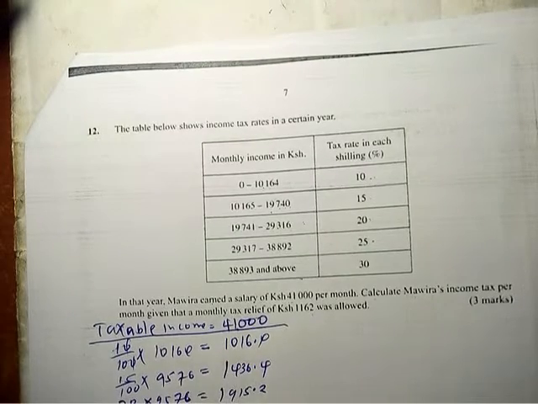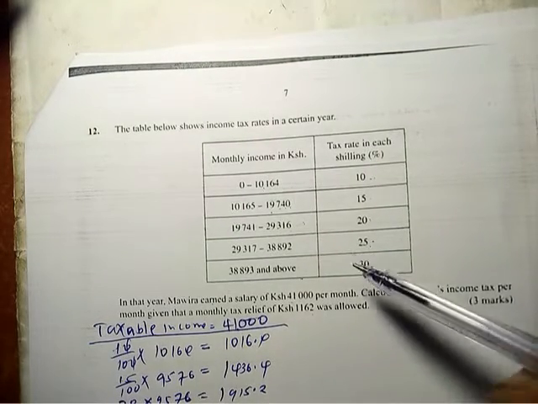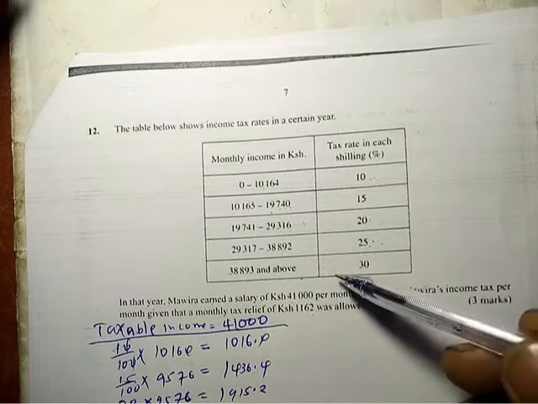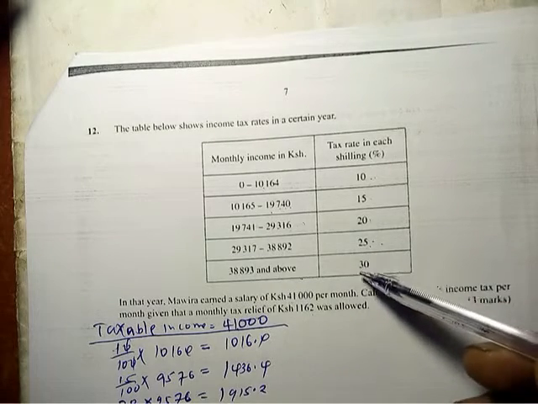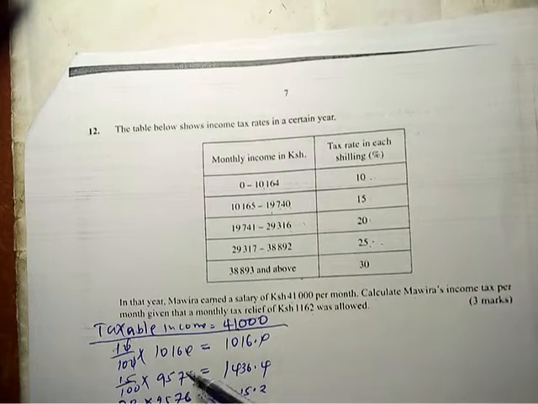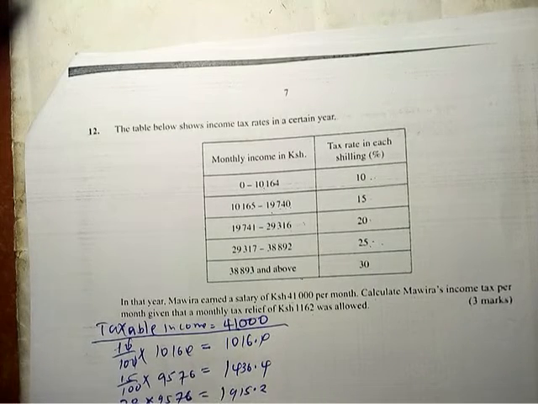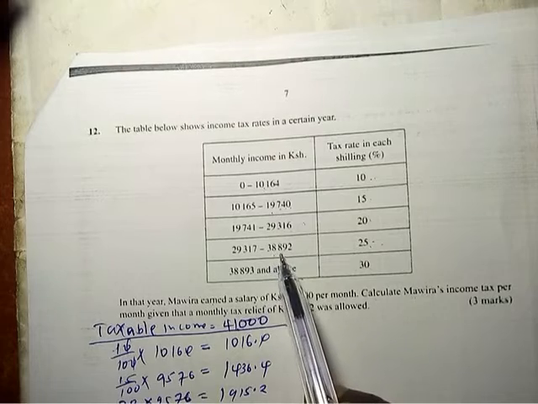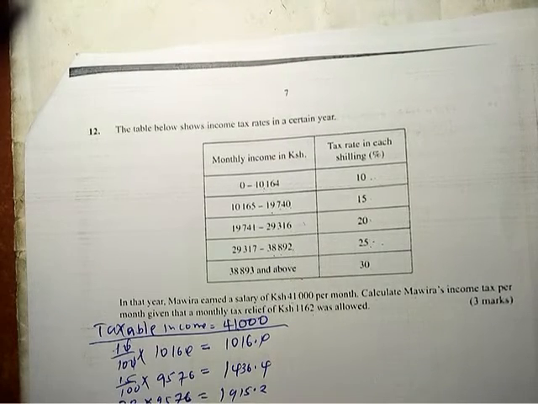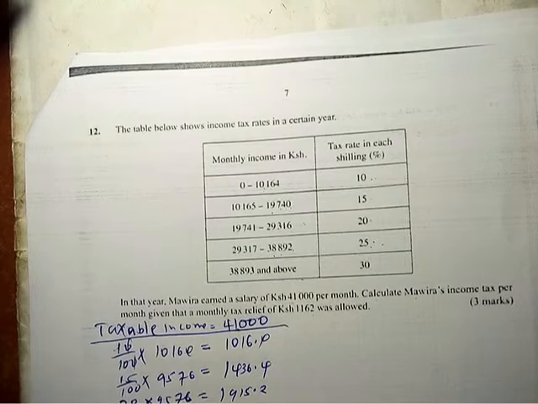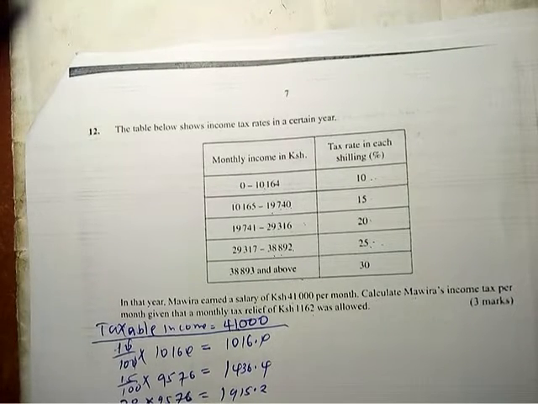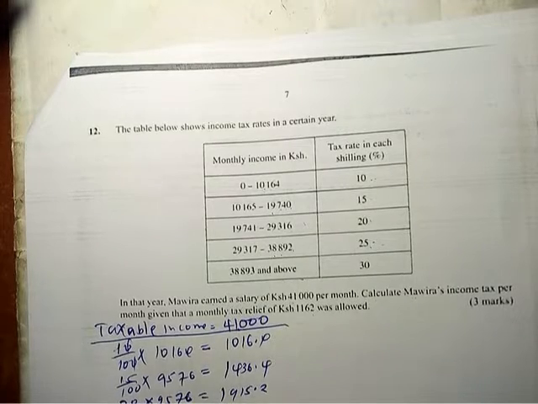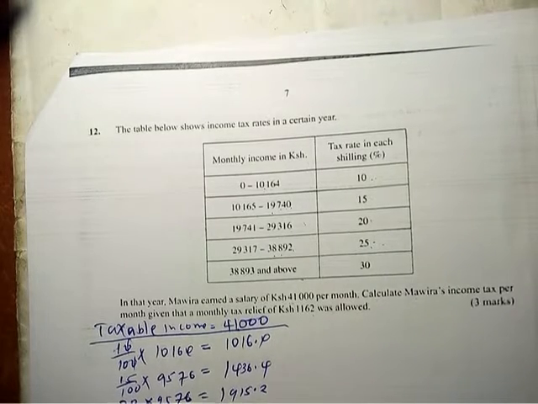So ukishafika 25 ya mwisho, hizo pesa zingine ziko above and the tax band itaenda kuwa 30. Kwa hivyo kwanza unaongeza hii na hii na hii na hii, unaona ni ngapi? Obviously ukiongeza hii na hii na hii itafika 38,892. So you subtract that. The total was 41,000 minus 38,892. What will remain is 218. So this is what is going to the next slab.